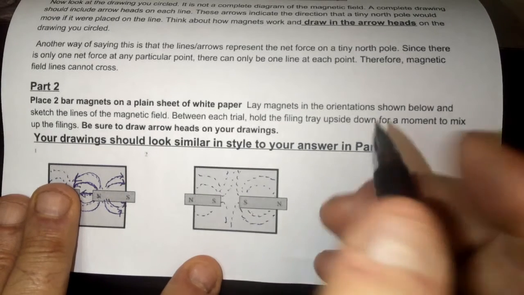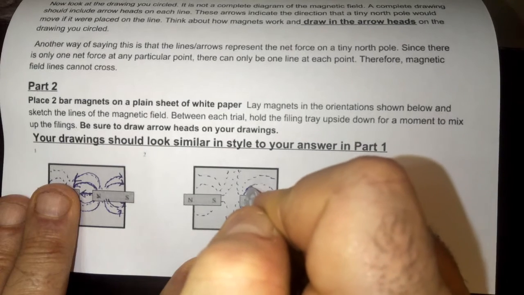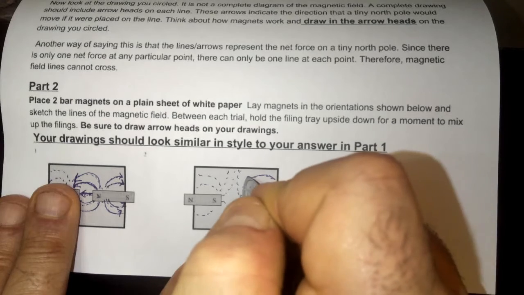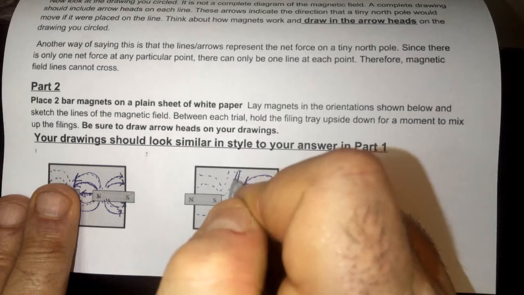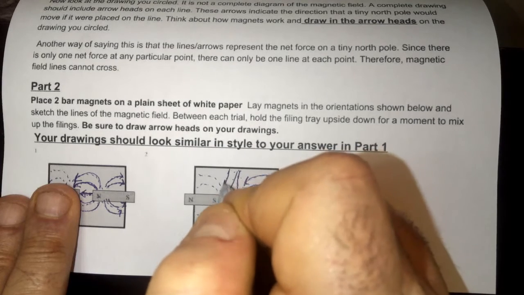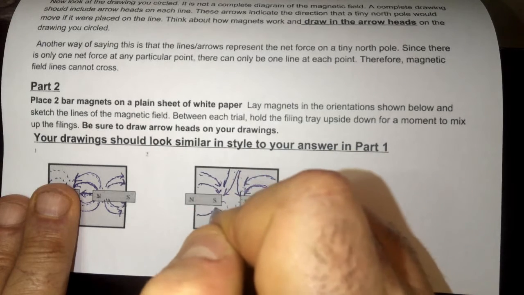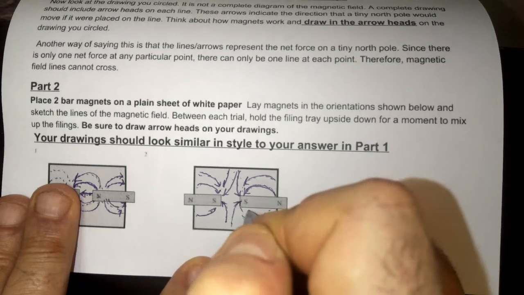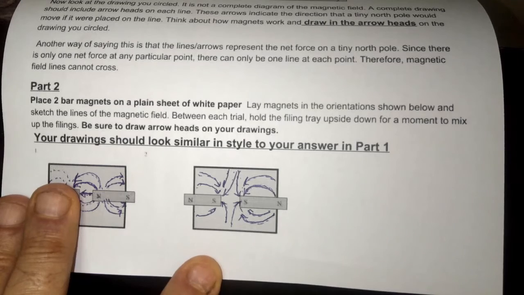So when we draw our magnetic field lines, it's going to be from the north to the south along these patterns of dots. Next page.